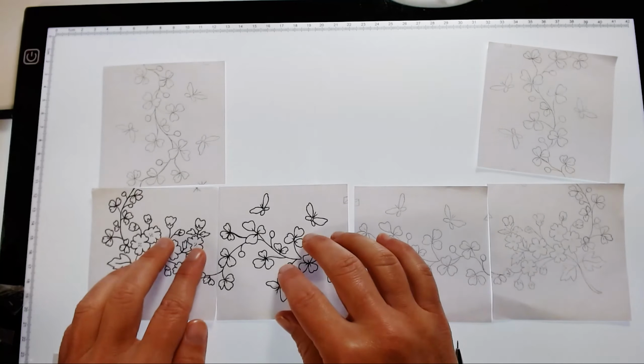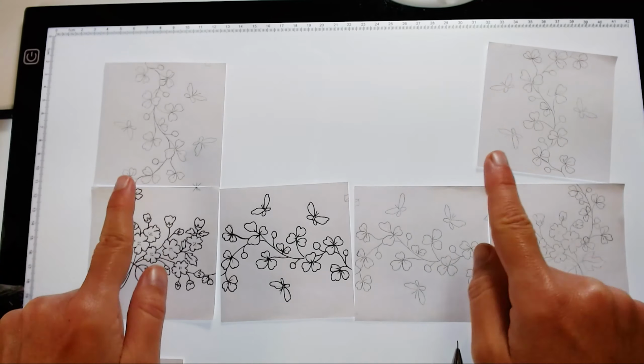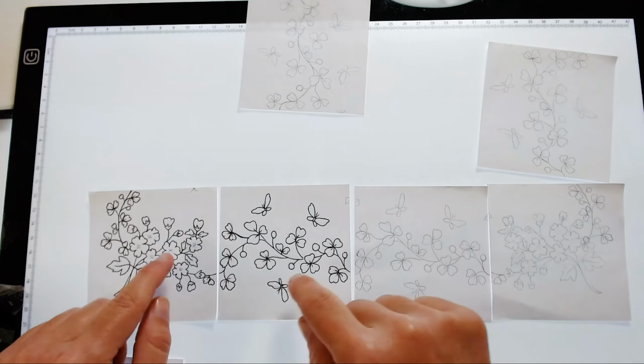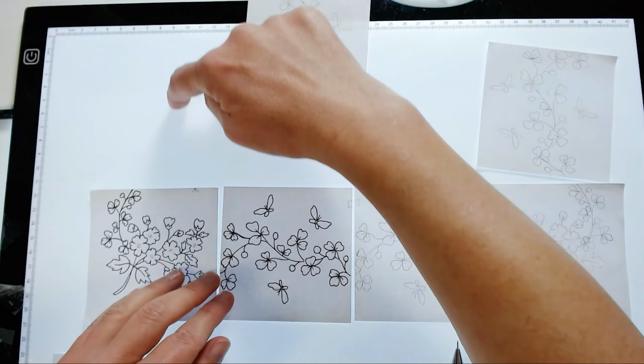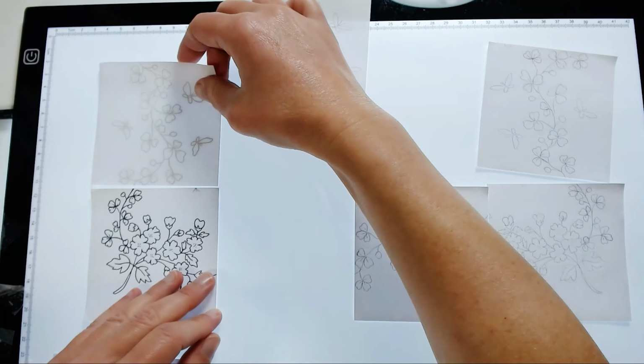And the same applies for the tiles going up the sides. So once you have this corner done, then you want this tile to continue on this side, and what happens is you just have to turn it.